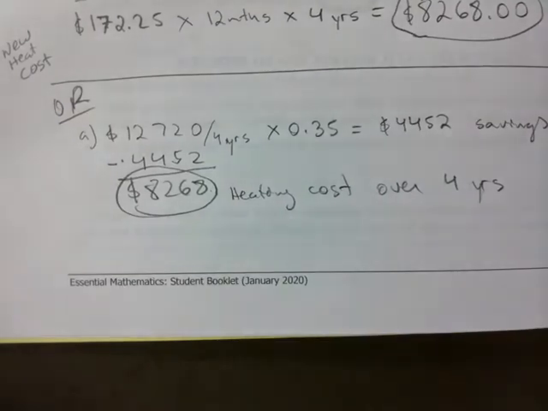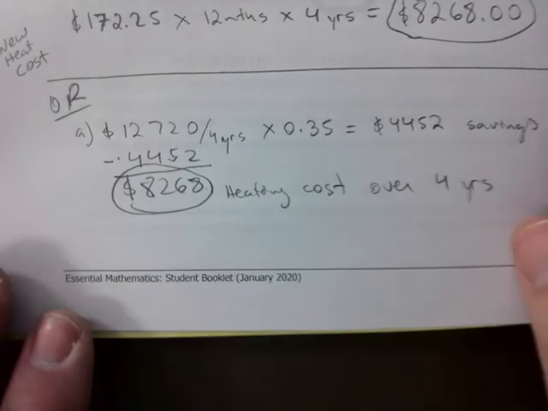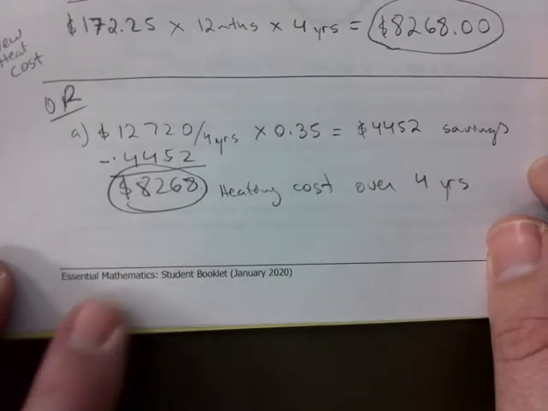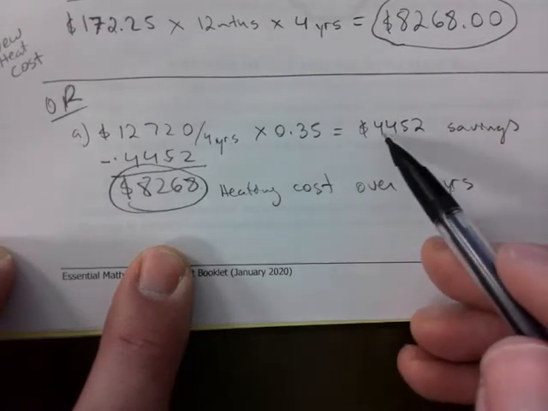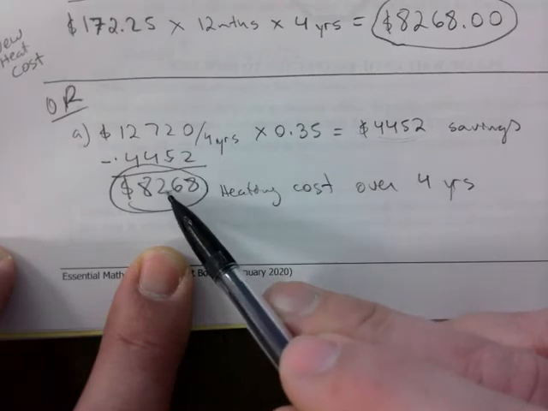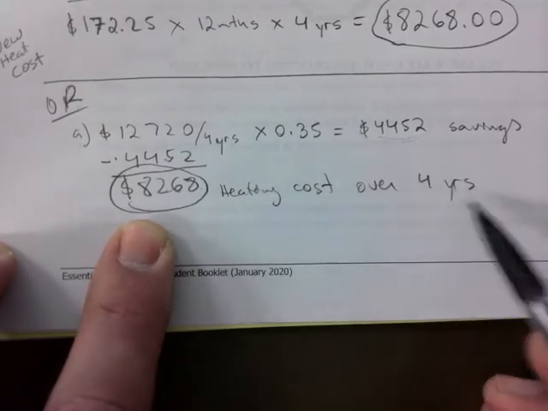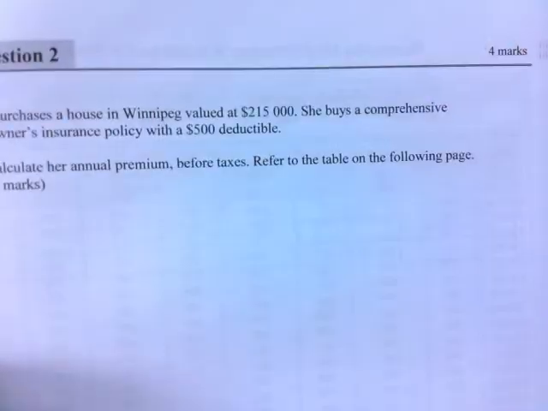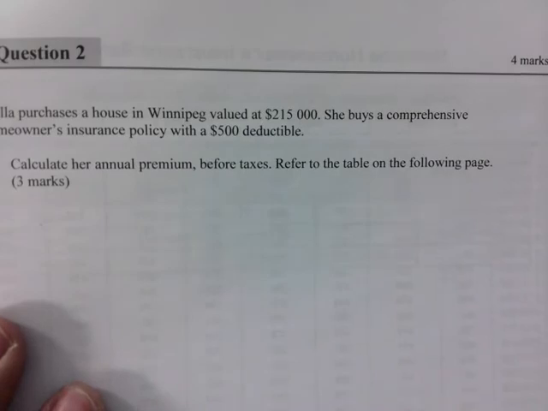So, 2 ways of getting to the answer. Just follow your train of thought and show your steps. This question would have given you 1 mark for figuring out this, and then 1 more mark for figuring out the actual heating cost, not just the savings. Okay, next. 4 marks for this page.